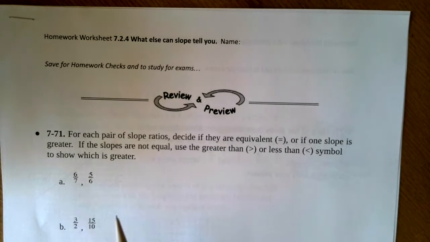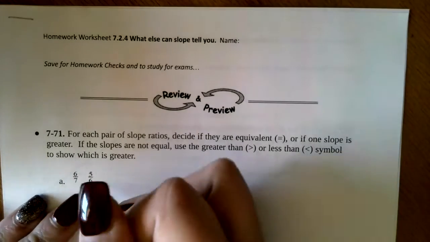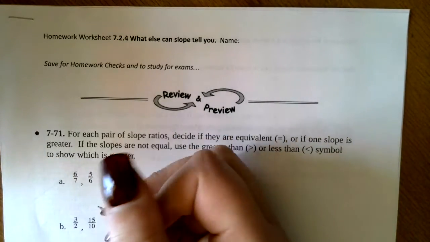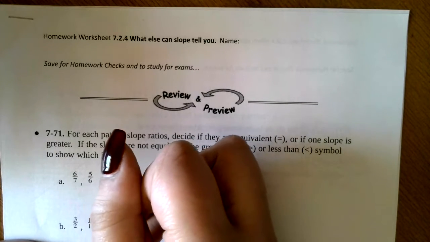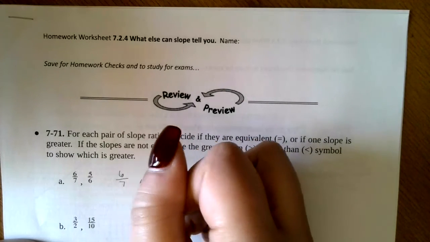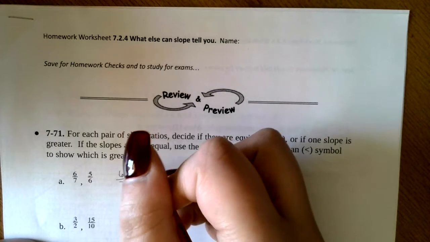So for the first one, we are just comparing our slopes here, and we're asked if they are greater than, less than, or equal to each other. In order to compare fractions, we know that we need to find a common denominator. Since 6 doesn't go into 7, we can find a common denominator just by multiplying them. So 6/7, I know 42, because 6 times 7 is 42, will go into that.